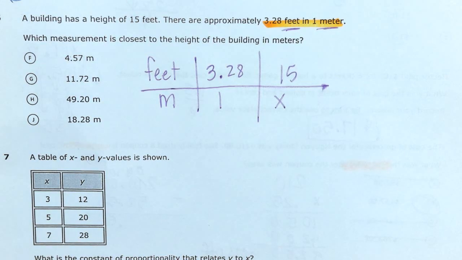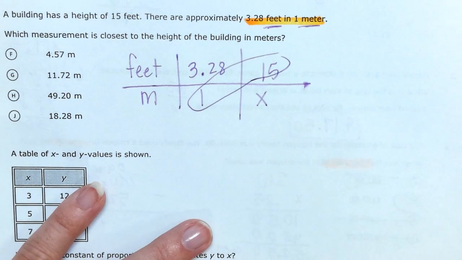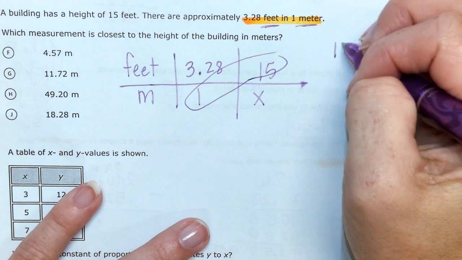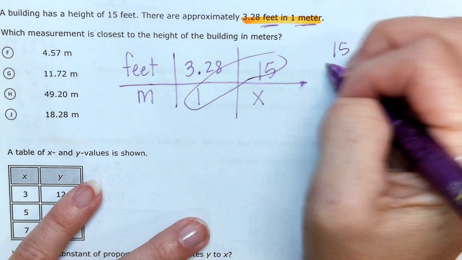Now, there's no way I can see a pattern, so I can cross multiply and divide. But I want to think logically. But can't you just multiply 3.28? Yes, 15. Done. Yeah, you just multiply. No, I'm dividing. So here's the thing. This isn't a fun problem to do because it's a lot of computational math, yes? But if I cross multiply, what would I get? 15, and I would divide by what's left over.